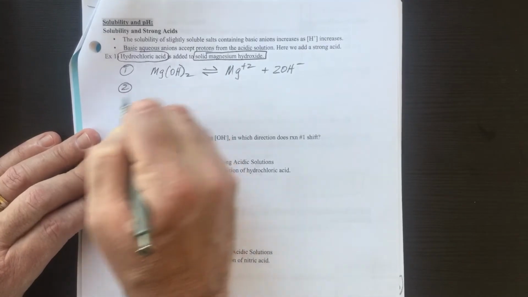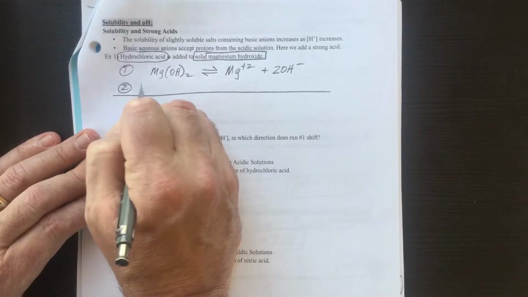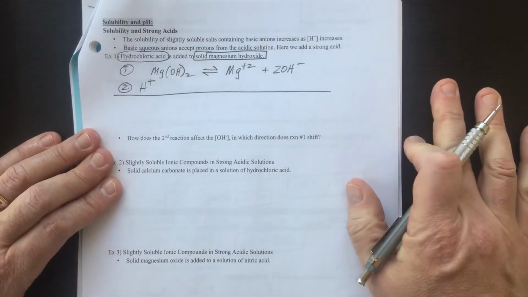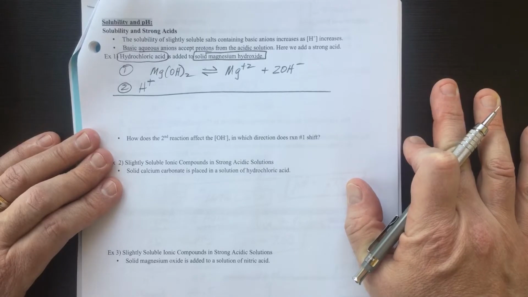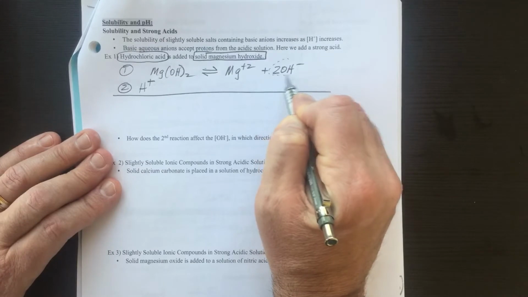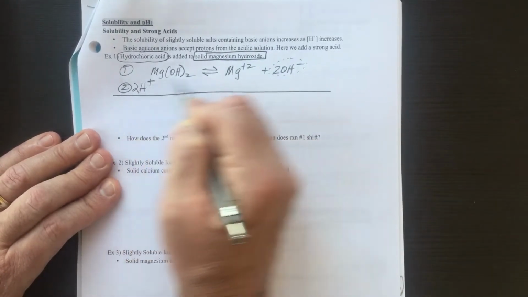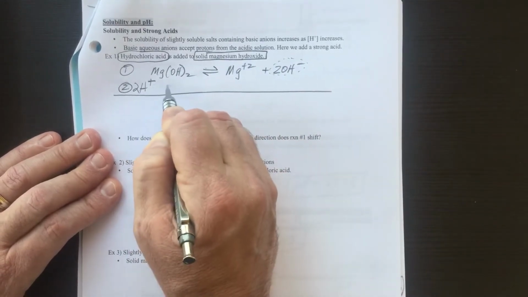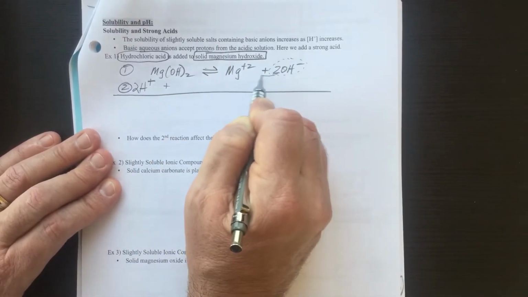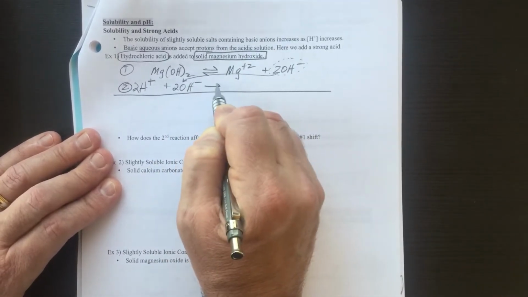So the second reaction that will occur is the addition of this hydrochloric acid. Now, hydrochloric acid being a strong acid, I'm just going to ionize it into the hydrogen ion, and the chloride ion will end up being a spectator ion, so I'm going to ignore it. The hydrogen ions are going to react with these hydroxides. So it's going to need 2 hydrogen ions to react with 2 hydroxide ions. So I'm just bringing those hydroxides on down here. And so we get 2 hydrogen ions reacting with 2 hydroxide ions.